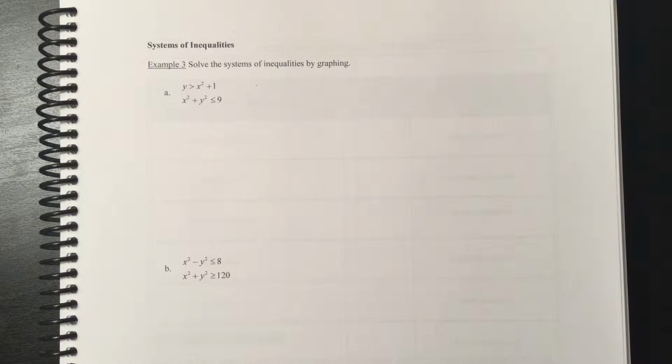Okay, final section of chapter 9. We're going to be solving systems of inequalities, and inequalities are the ones, remember, where you've got either a dashed line or a solid line, and then you figure out where you're supposed to be shading them. So we are going to figure out exactly how to do these.